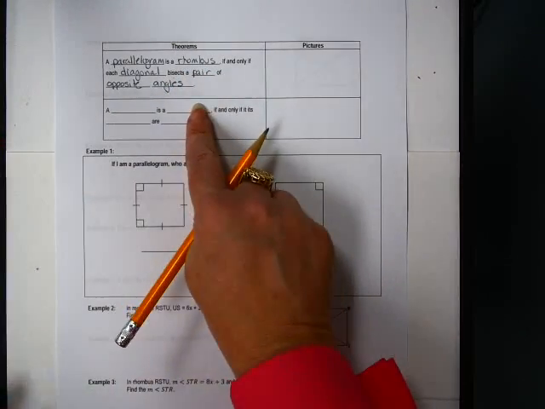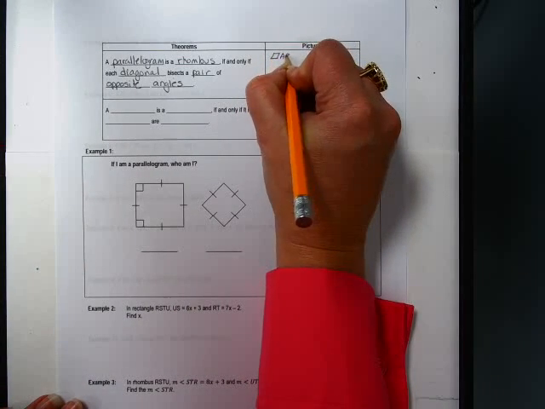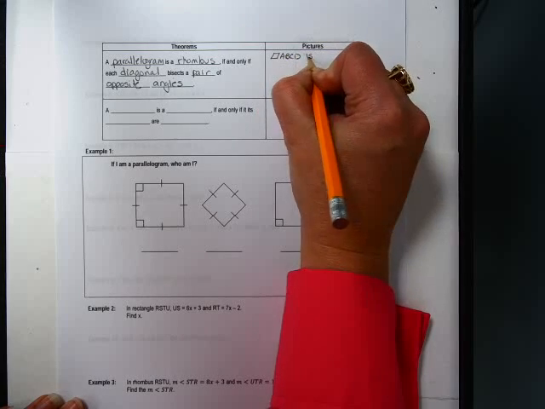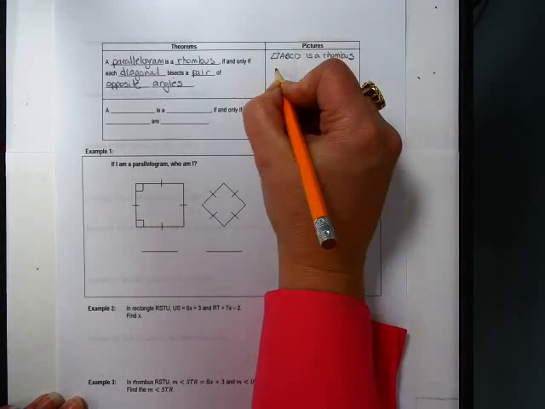All right, so now for my picture, I'm going to start off with that little symbol again, parallelogram ABCD is a rhombus. And then here's my picture.